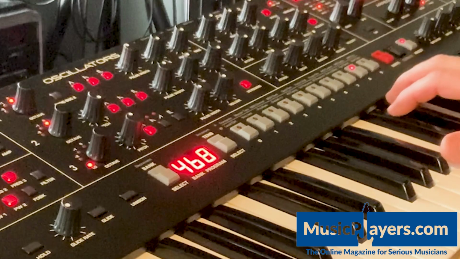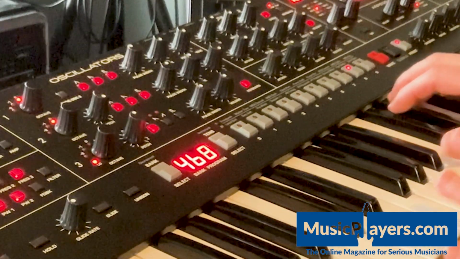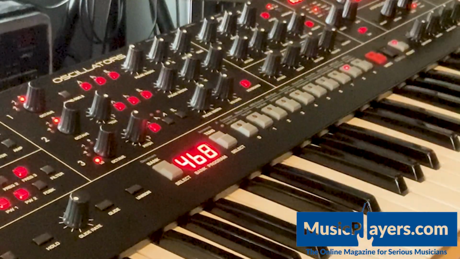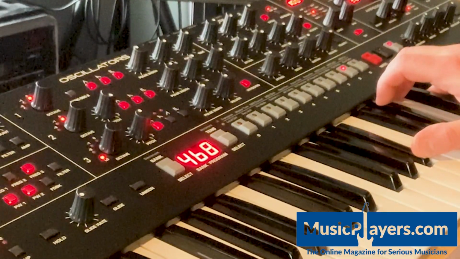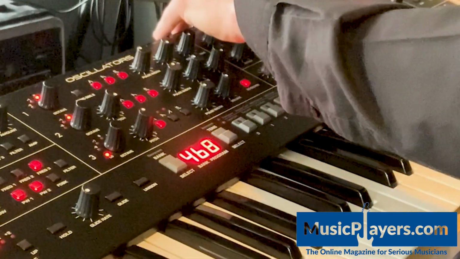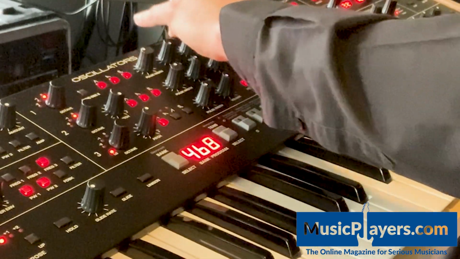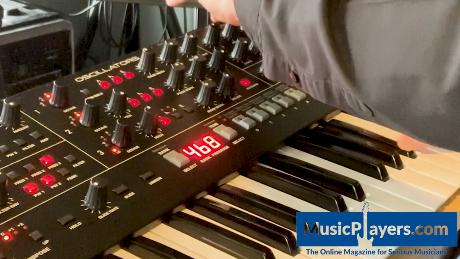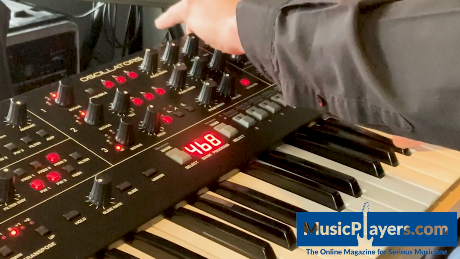Preset 468 is a somewhat detuned pad, and it is a good example of how to use the filter and how you can hear the sound change in real time. So for example, I'm going to the filter cutoff, going to the resonance, and back to cutoff. You can hear how you can change the sound. Again, simple example, but that's only the tip of the iceberg.